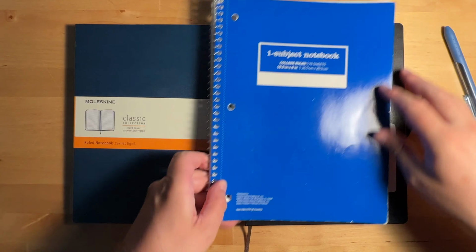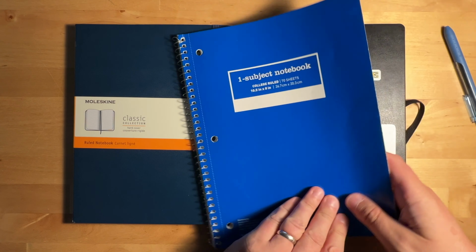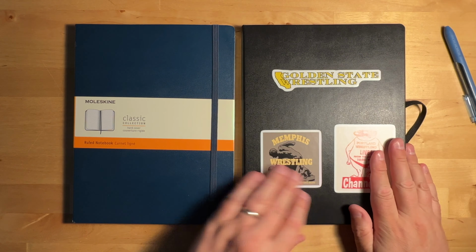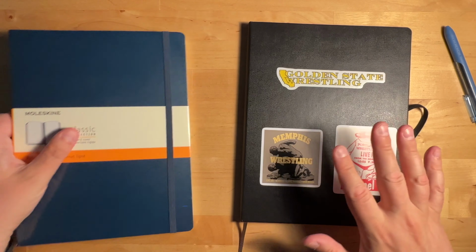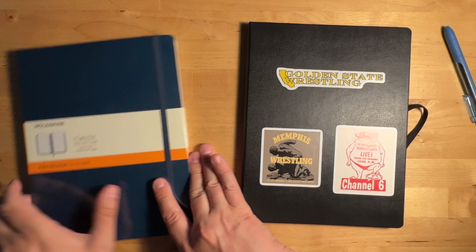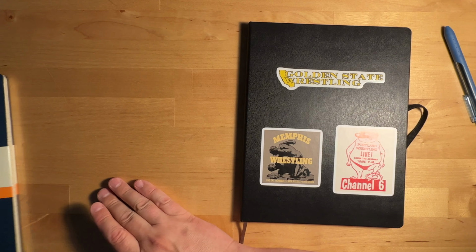These are about the same size as this. They're a little smaller, but they're lined on the inside. This is just the Moleskine Classic Collection hardcover ruled notebook. I don't remember how much this was. I think it was under $20, but I got two of them, one for Legends, one for Champions of the Galaxy. And as you can see, this is my Legends one.